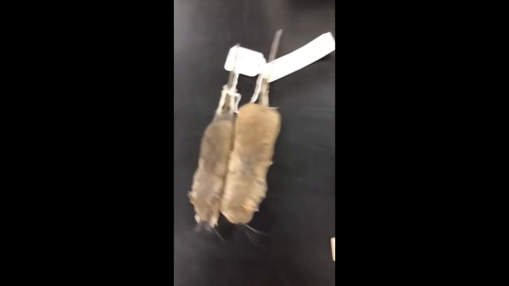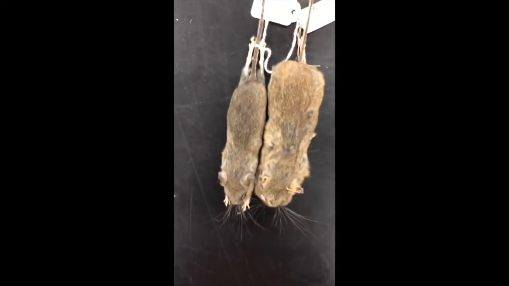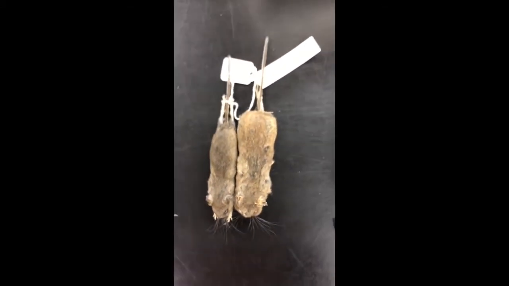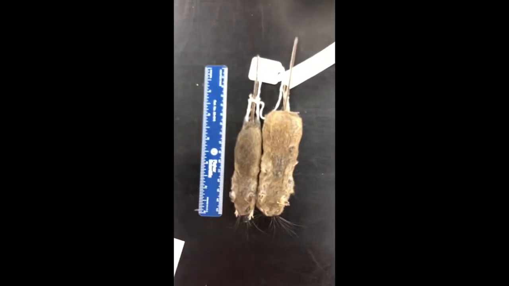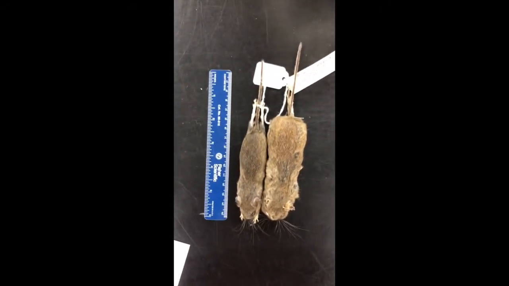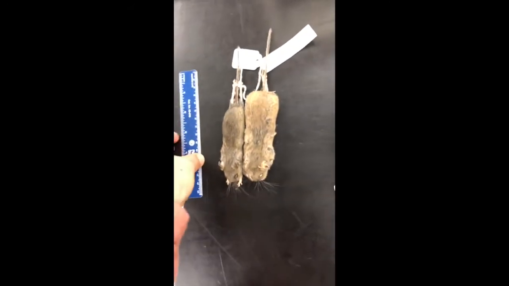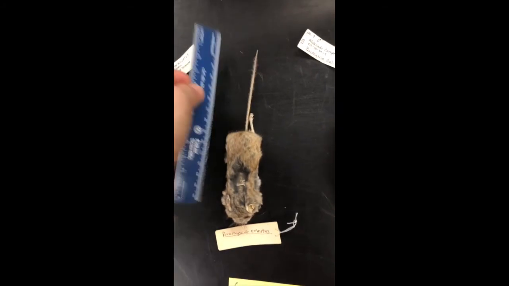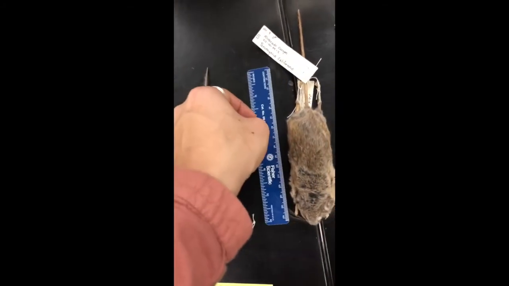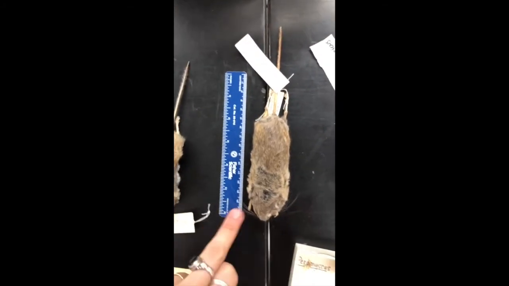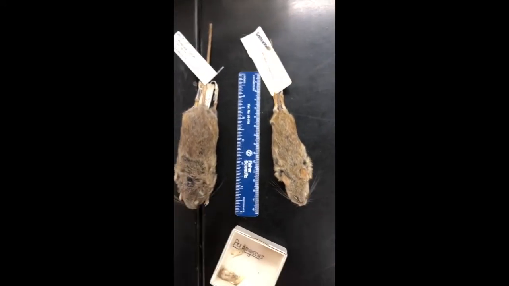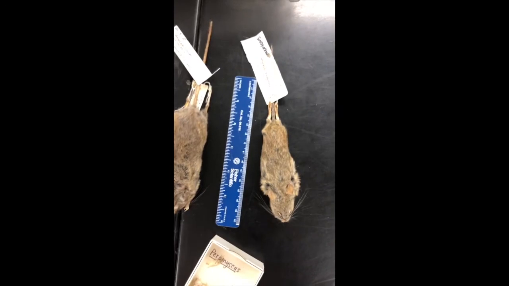So we'll give a close-up of those again. Maniculatus, we'll give you some scale here. Crinitus, californicus, and the last one is eremicus.